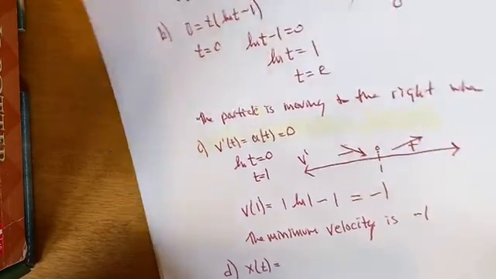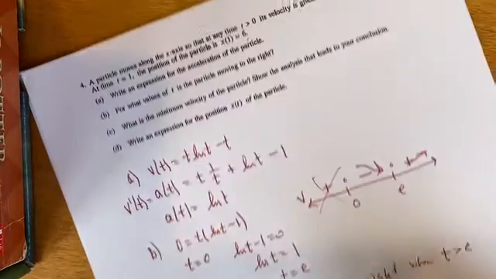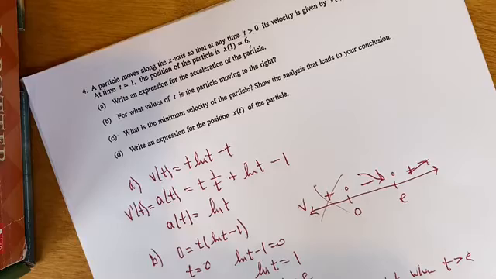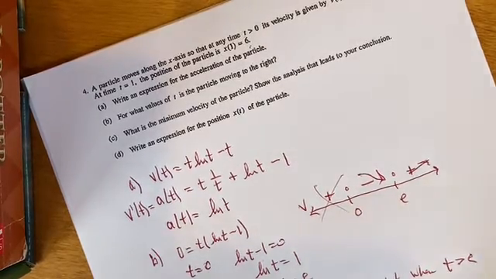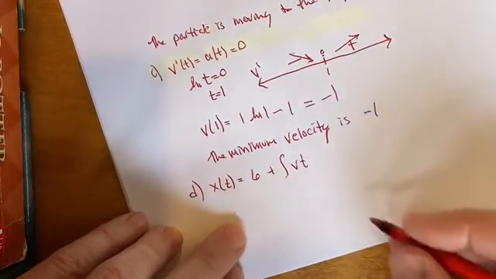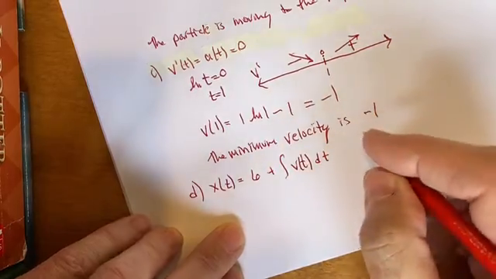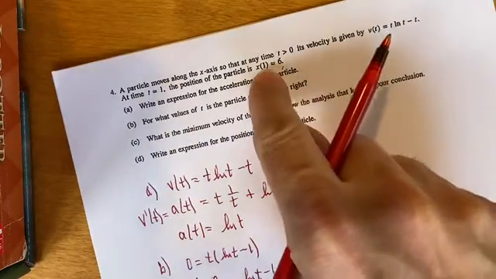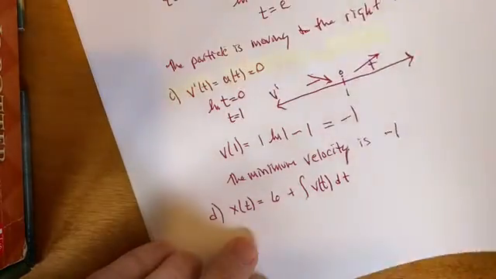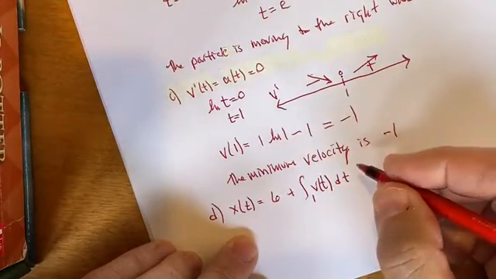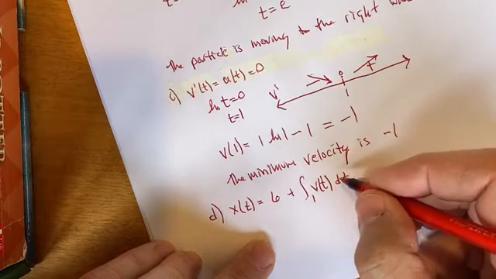x of t is the initial spot, which is 6, plus the integral of the velocity. Can you see that? No, you cannot. 6 plus the integral of the velocity from this time 1 to, oh, I gotta change these t's to x's.